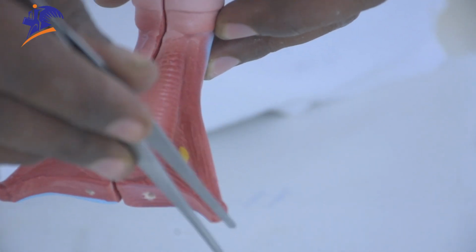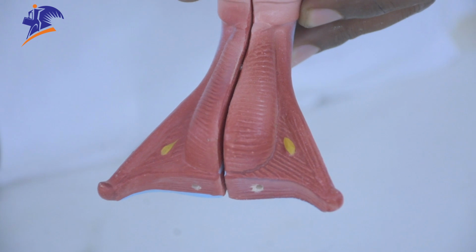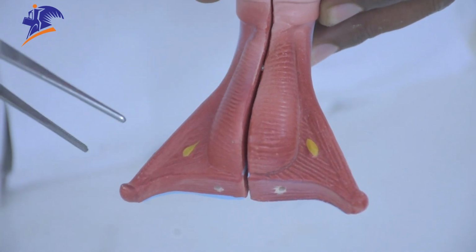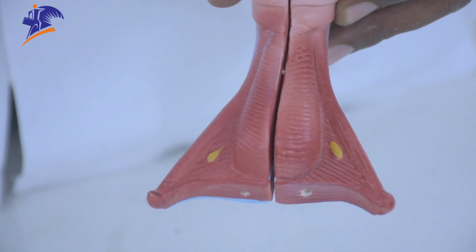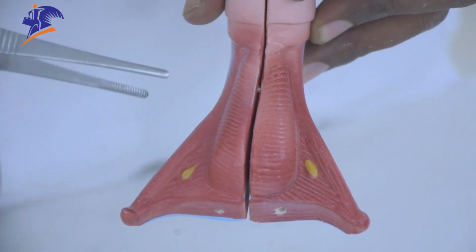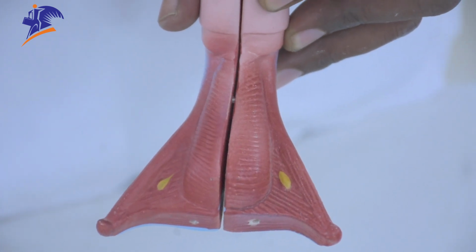In addition, we have a pair of superficial transverse perineal muscles. Ischiocavernosus, bulbospongiosus, transverse perineal muscles, testis, spermatic cord, root of the penis: all these structures are contents of the superficial perineal pouch.